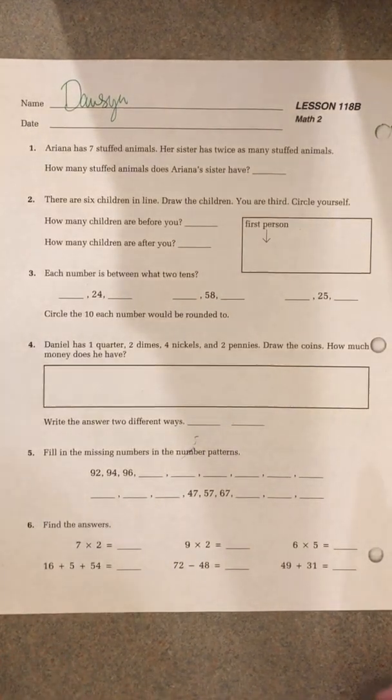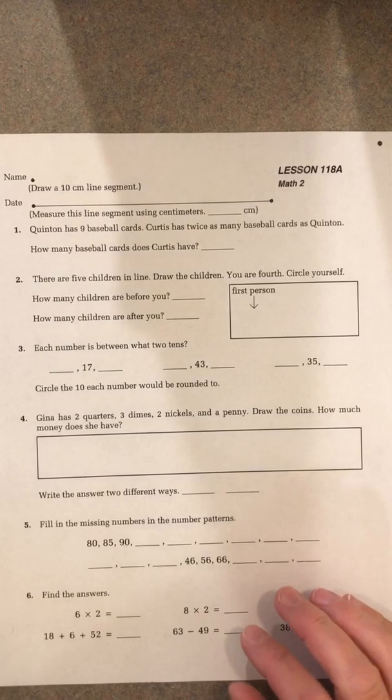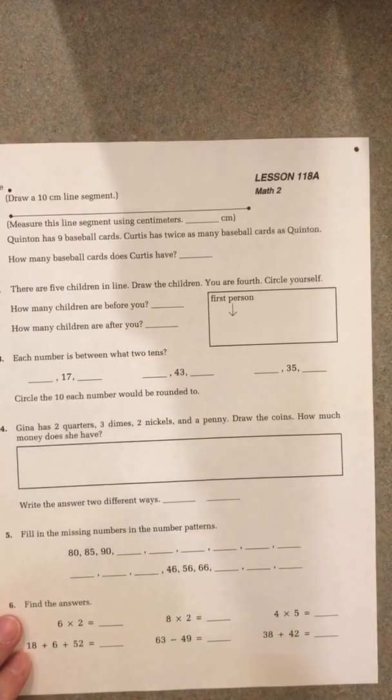This is lesson 118. That's side B, we're going to do side A. Side A says, draw a 10 centimeter line segment.